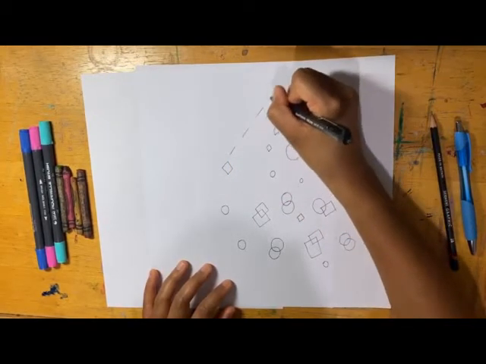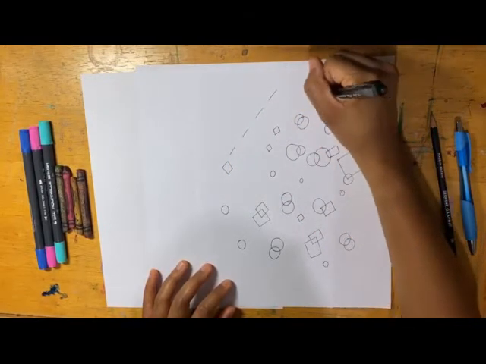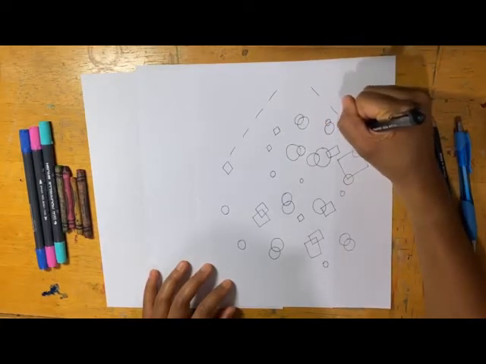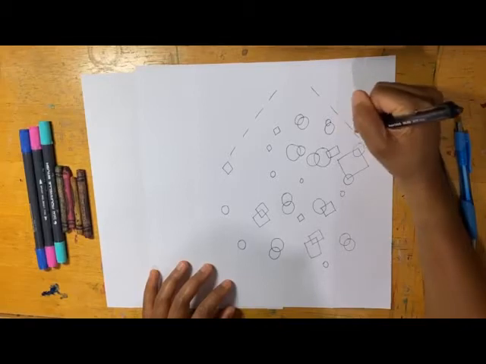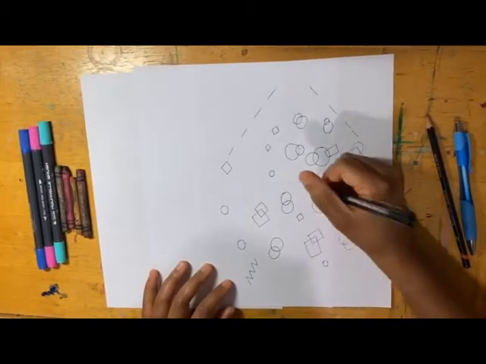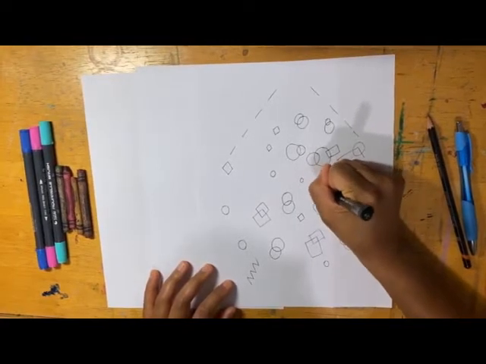Next, I'm drawing different styles of lines. I'm starting off with dashes, going in different directions, moving around the page also, just like I did with my shapes.